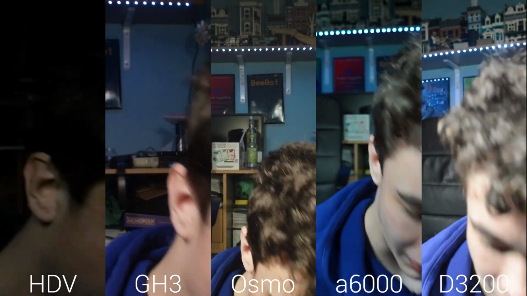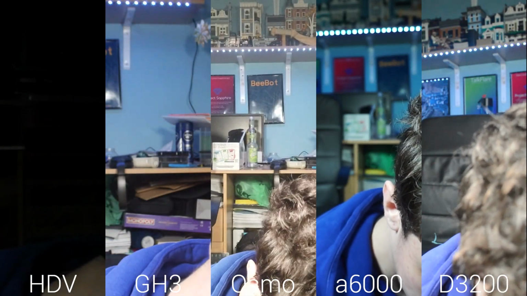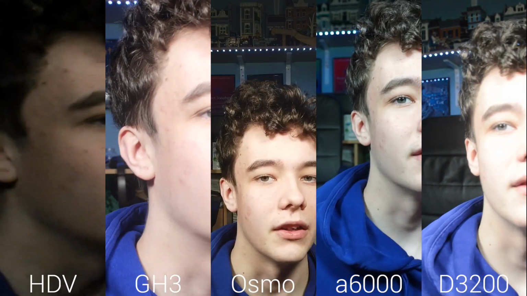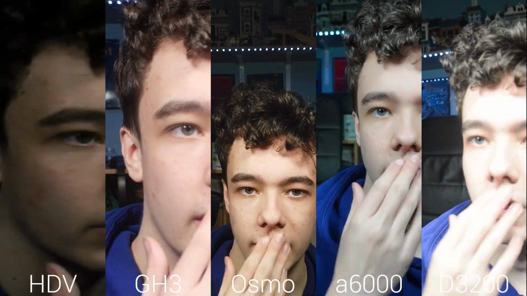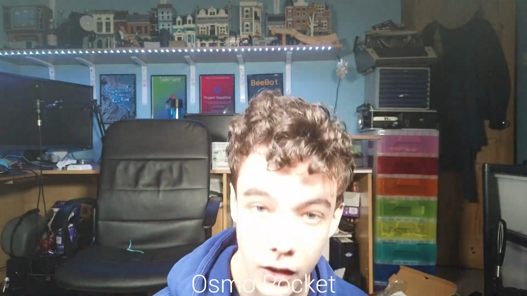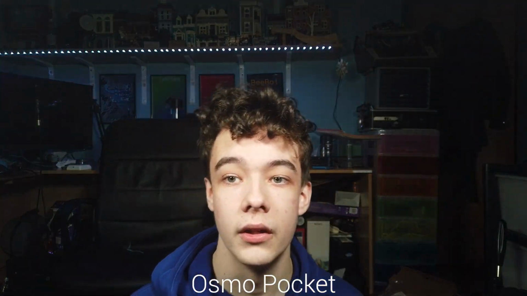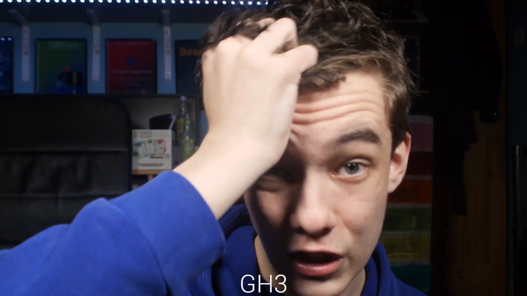I don't think I would ever have these lights these bright. I don't think it would ever be necessary, to be honest. I mean, just me looking down, like if I look down, I look back up, the Osmo really struggles with it. I don't know how the other cameras are doing. I can vaguely see the GH3 is actually handling it quite well.